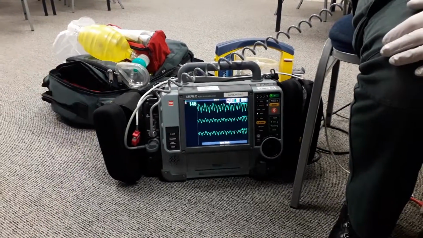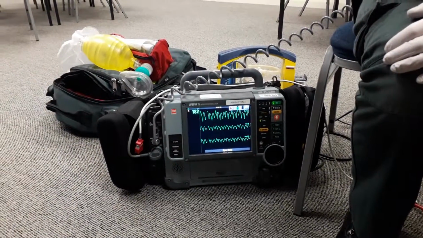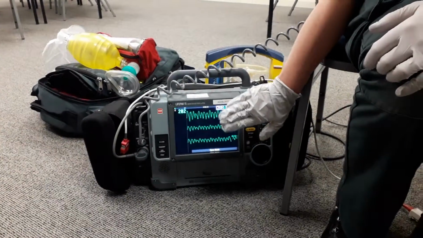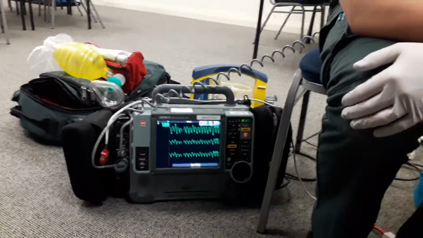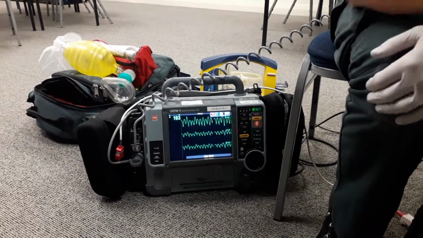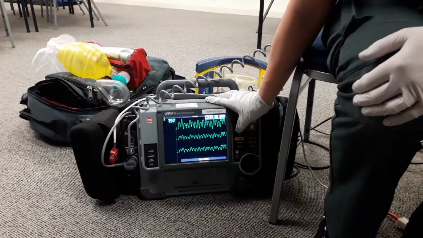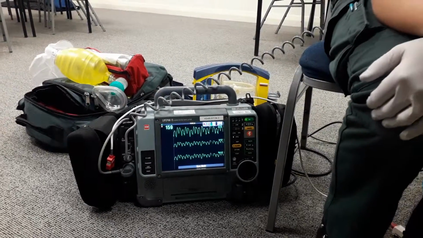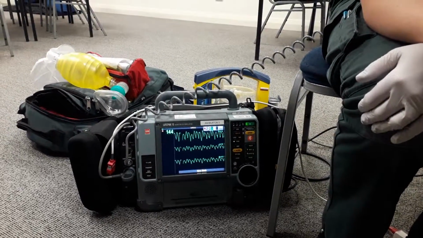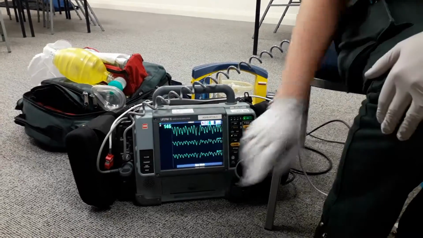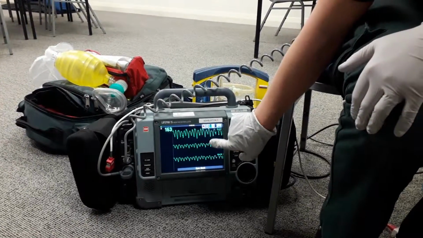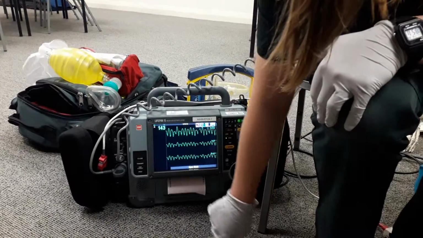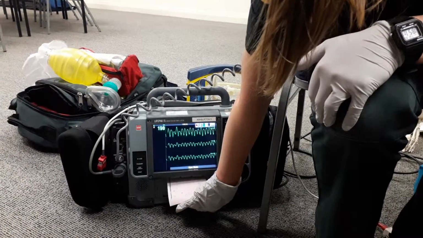Select a lead with a visible R wave and ensure that artifact is minimised. So we've got no artifact and I've got a lead with a good visible R wave. Select synchronised mode. Selecting synchronised mode now. There we go. Confirm there is a detection symbol above every QRS complex. So I can see there is a detection symbol above every QRS complex. I will just print a rhythm strip to confirm.